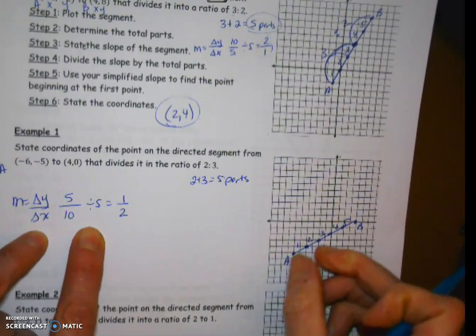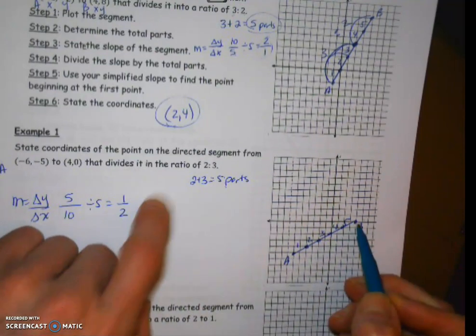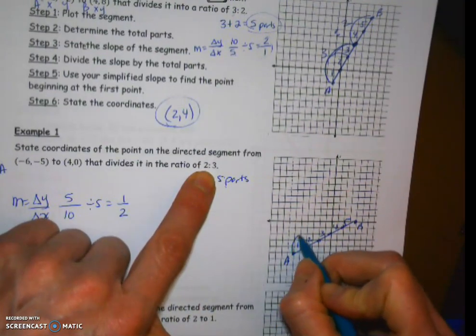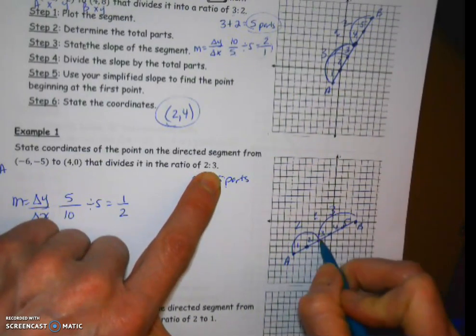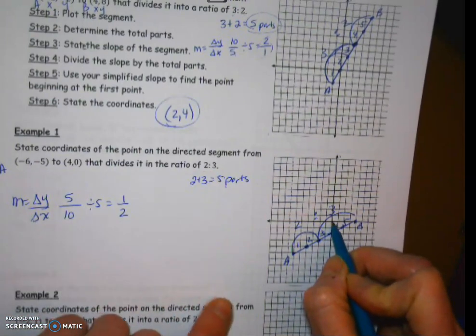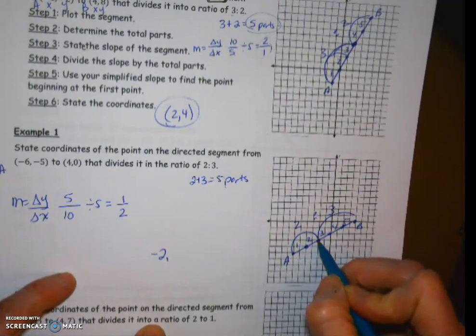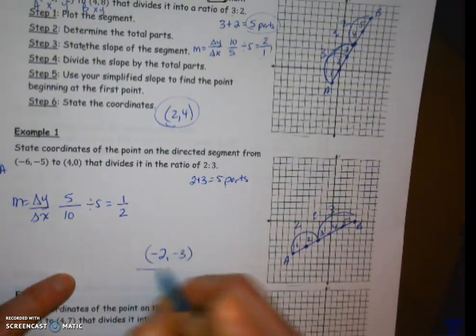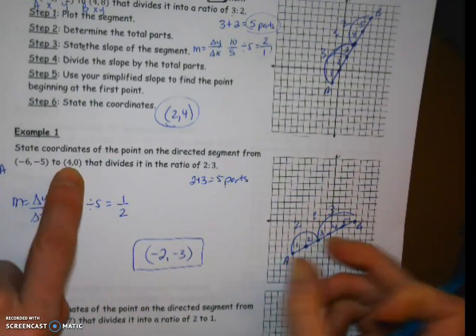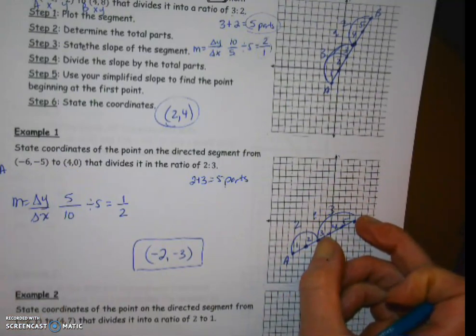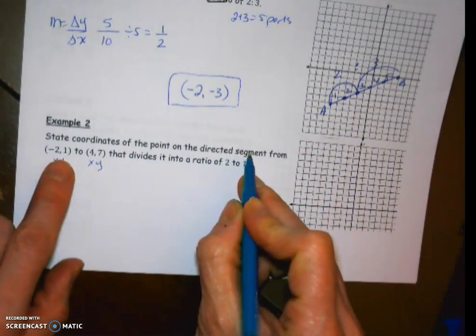So notice how I now have 5 equal parts. And we want the one point, which one of these points divide this segment in a ratio of 2 parts closest to A and 3 parts closest to B. And that's going to be this point right here, which is located at, starting at the origin, negative 2 on the x-axis, and then 1, 2, negative 3 units on the y-axis. So this is the point that divides a segment into 2 parts closest to the first point and 3 parts closest to the second point. Excellent job.